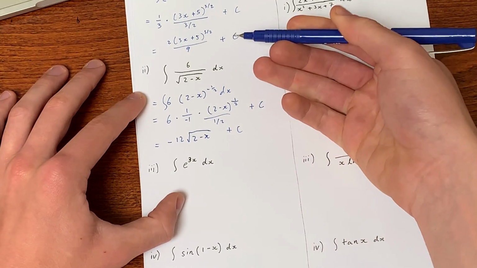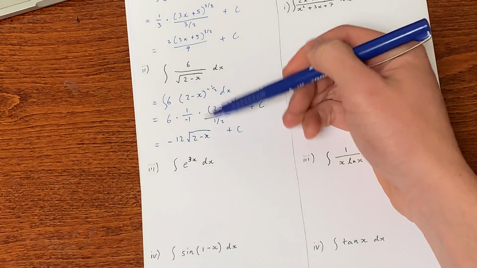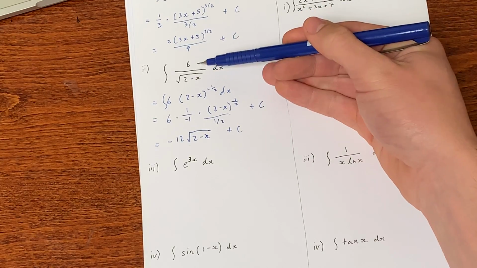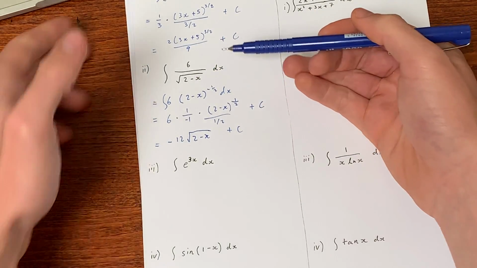And for these first two, again, to test it, you can just simply differentiate these and you will obtain the original, the thing you started off with.